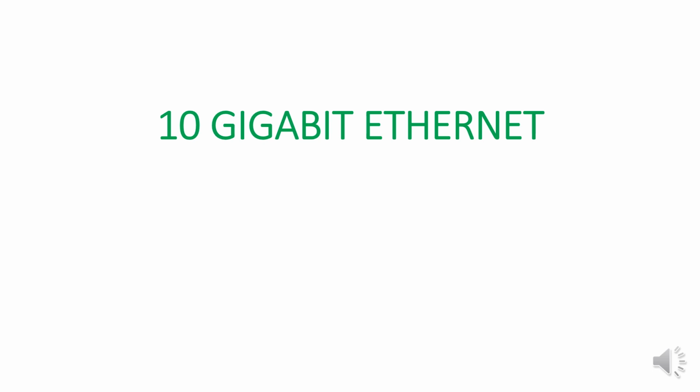So in the present video, I'll try to cover 10 gigabit Ethernet. The major idea is to extend the technology, the data rate obviously, and the coverage distance so that the Ethernet can be used as LAN as well as MAN, that is Metropolitan Area Network. The IEEE committee created 10 gigabit Ethernet as standard 802.3ae.